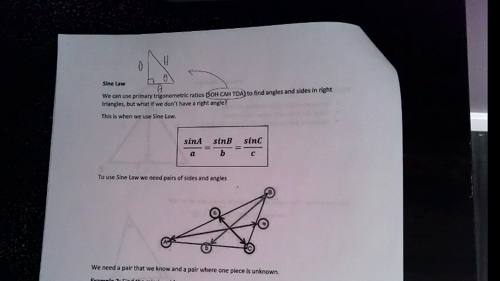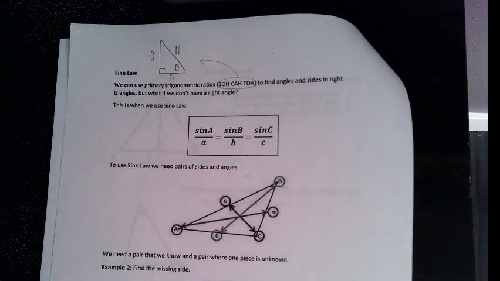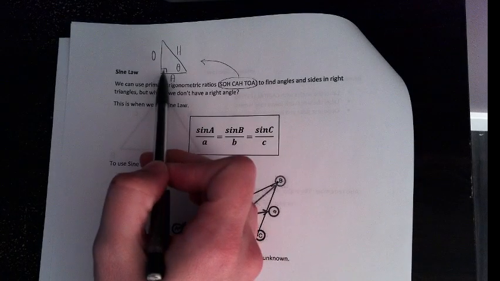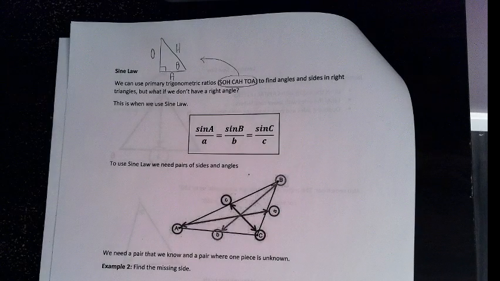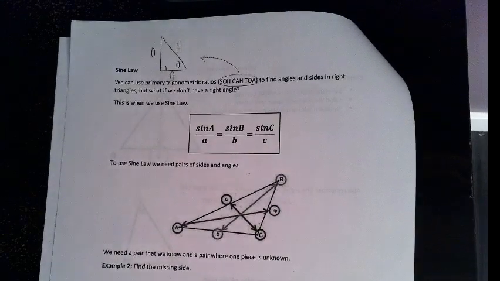But what we're going to do now is figure out how we can solve triangles that might not have a 90-degree angle. If they don't have a 90-degree angle, we can use either sine law or cosine law. In this lesson, we're going to focus on the sine law.